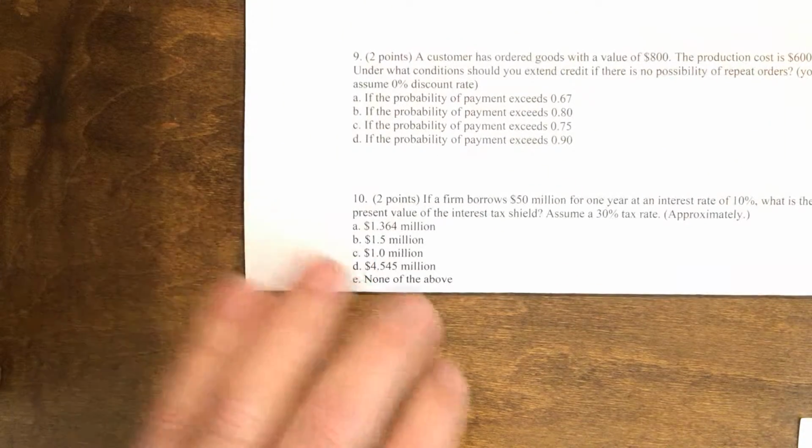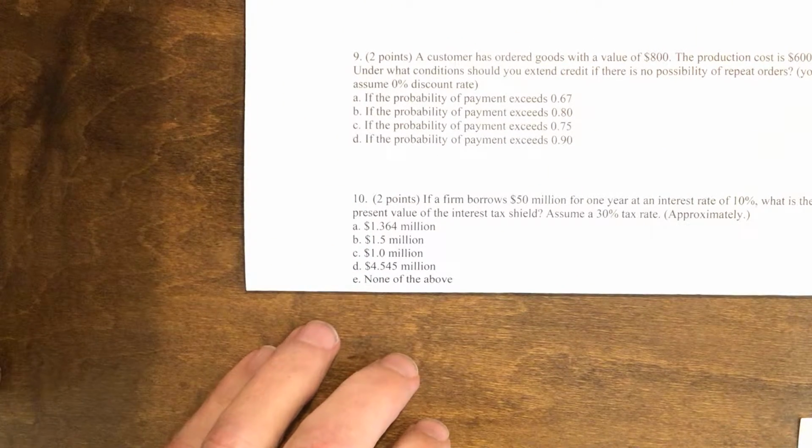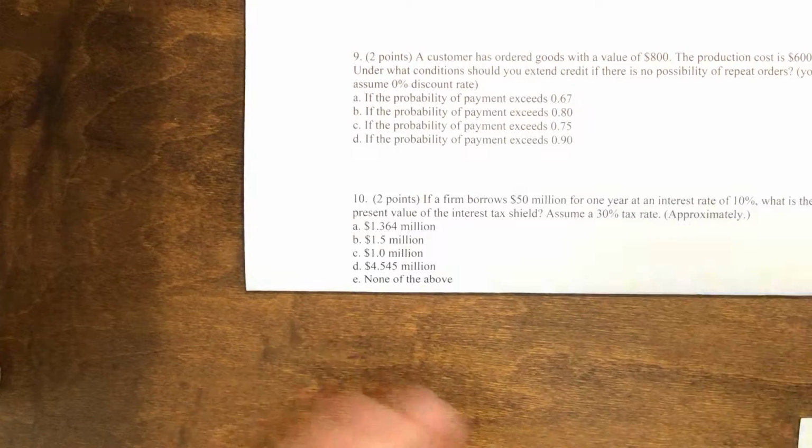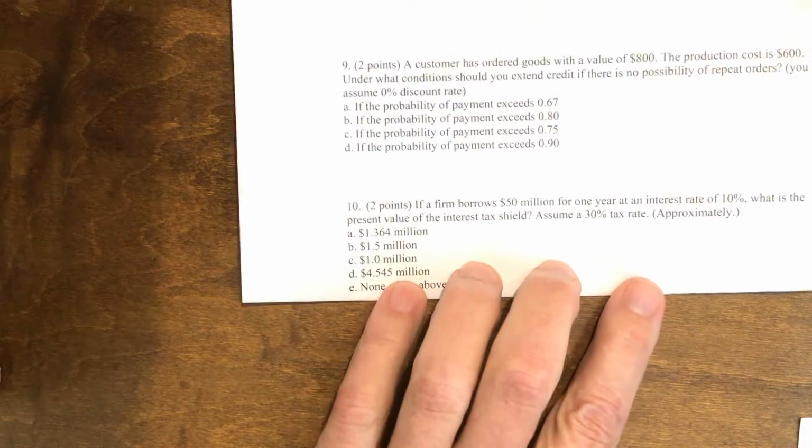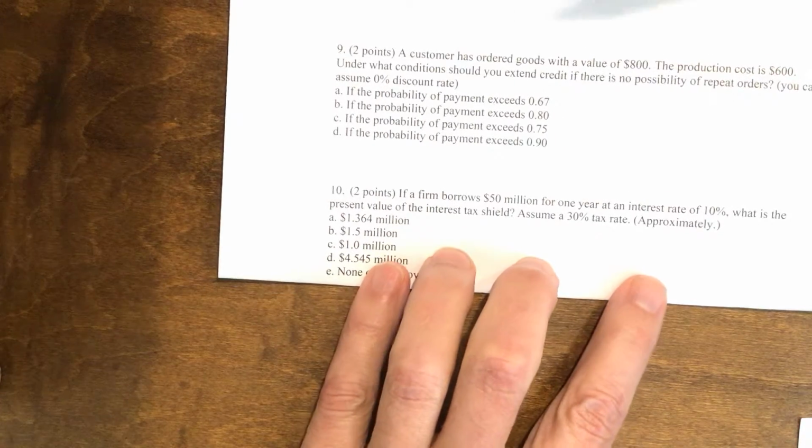Here's problems 9 and 10 on the practice tests. I may have skipped one page. I'll try to find that, but let's get these knocked out. Or at least my views of them knocked out.